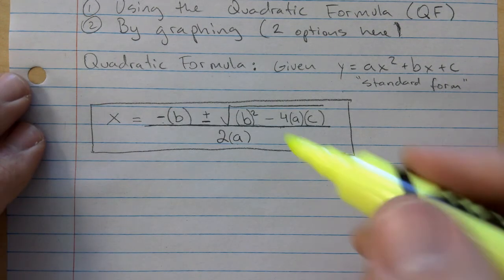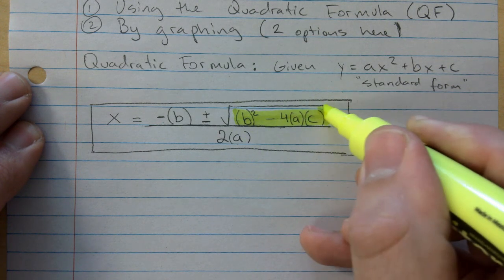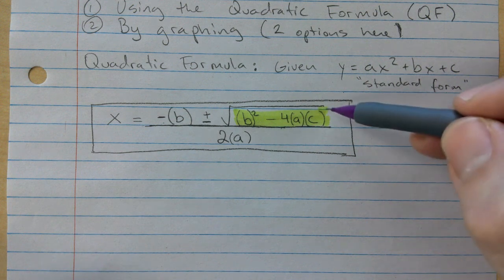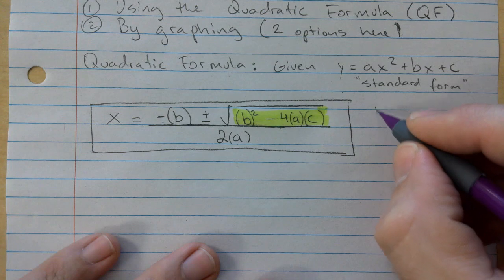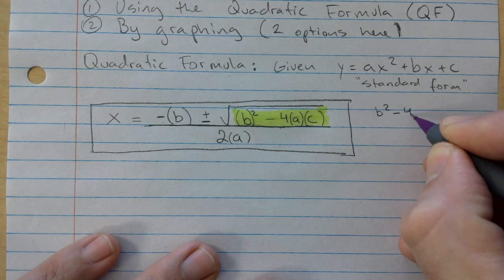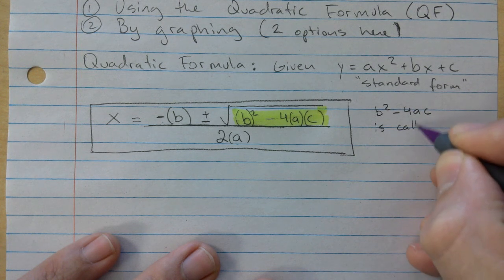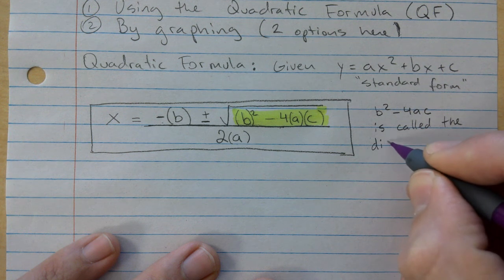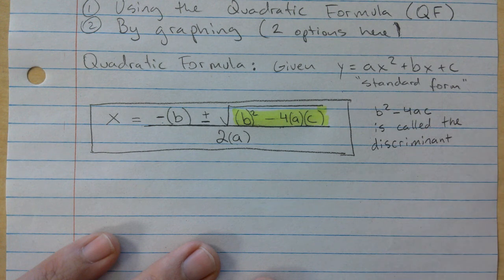I'm going to highlight the inside of the root here. You don't have to, but the part that's inside the root has a name. So b squared minus 4 times a times c is called the discriminant. Okay.